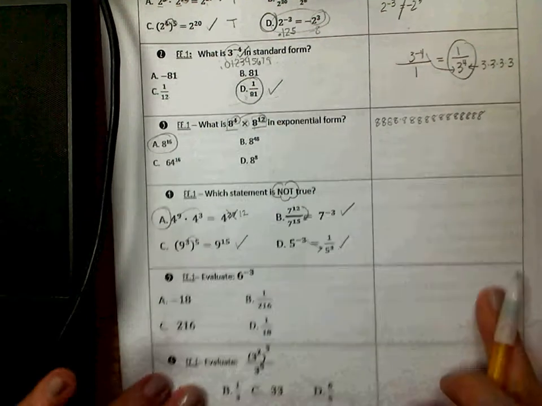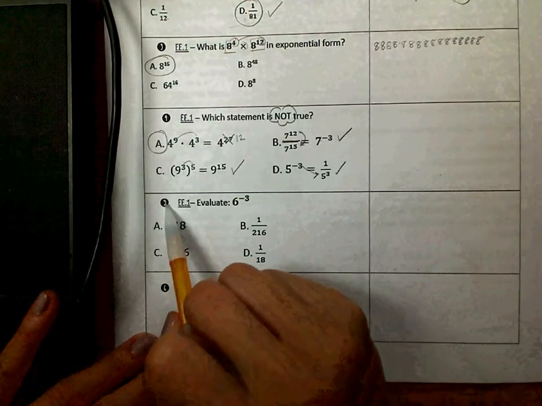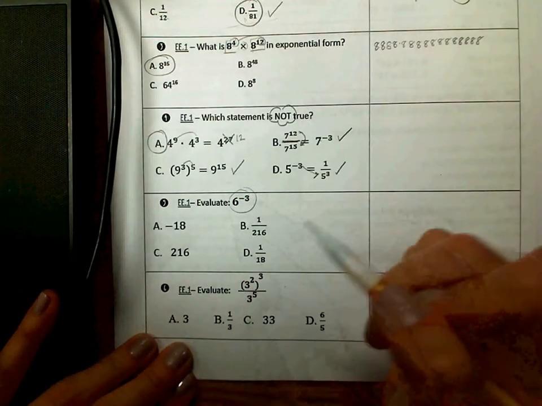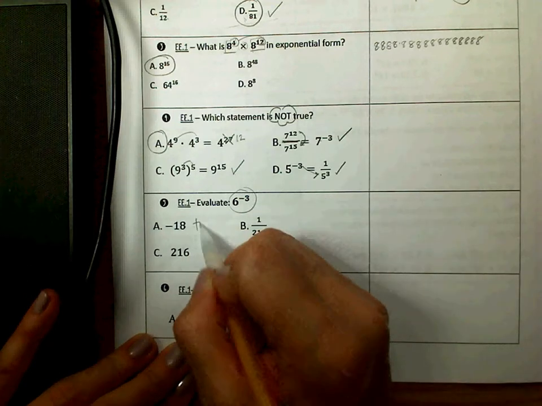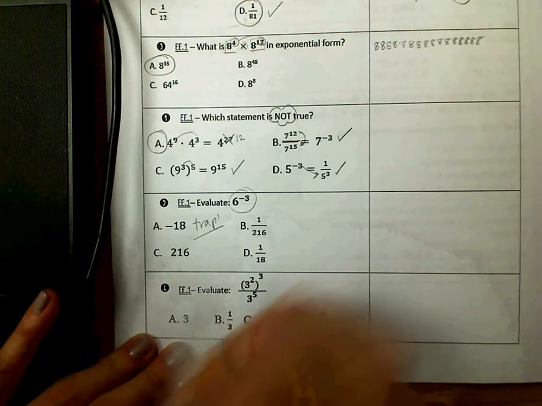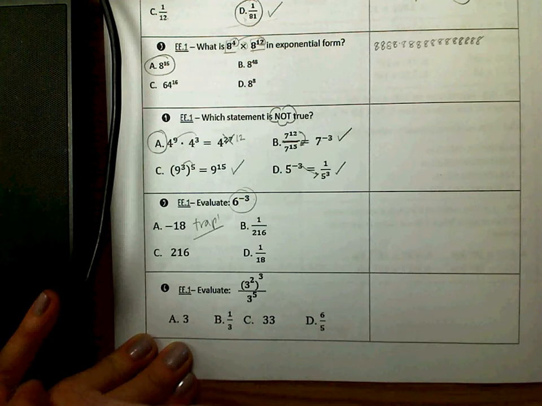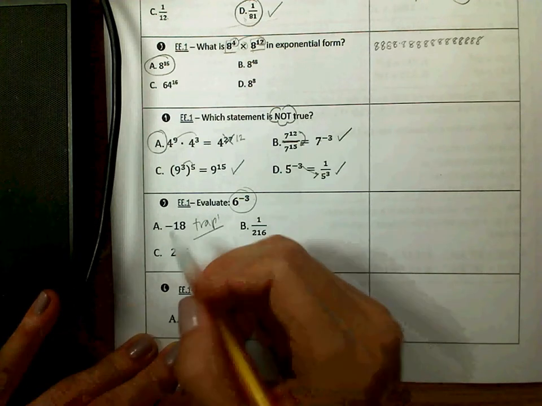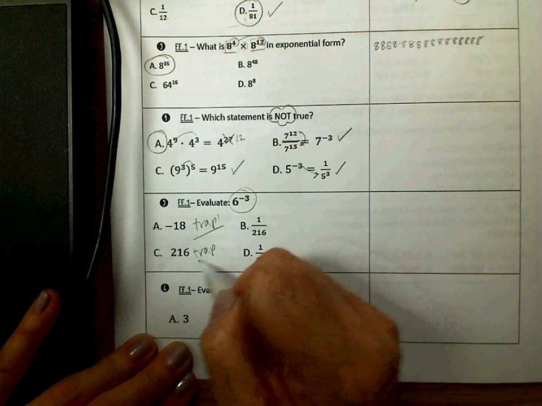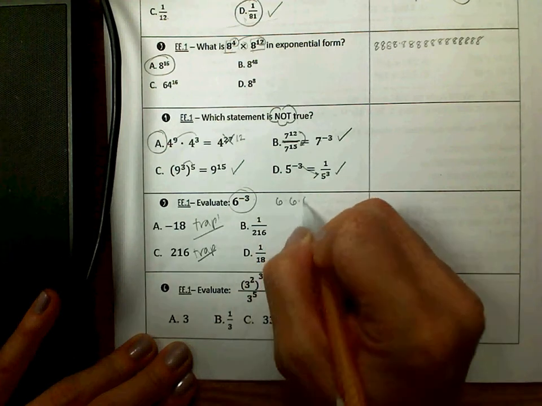Number 5. Now, what do we do with this? This is definitely a trap. A lot of students think, hey, let's just multiply 6 and negative 3. It's not negative 18. Okay? Now, some students think that it's this one because they're like, hey, isn't it 6 times 6 times 6? But it's a negative, okay?